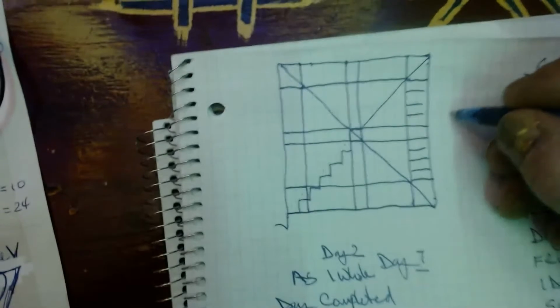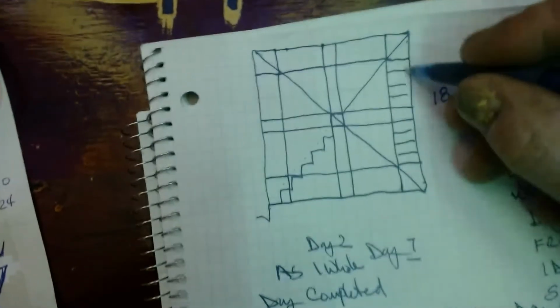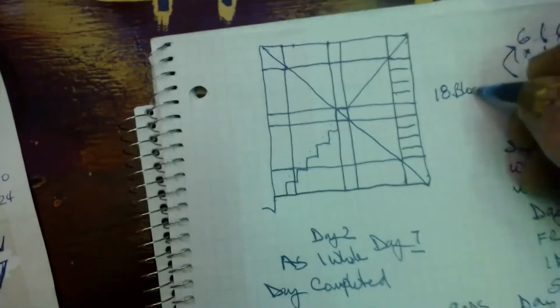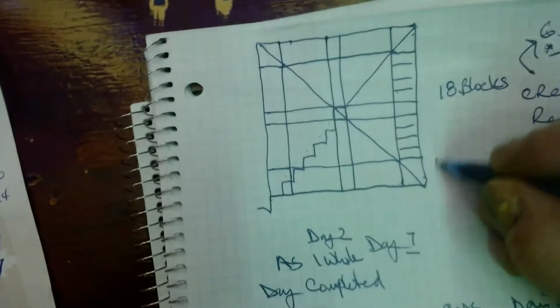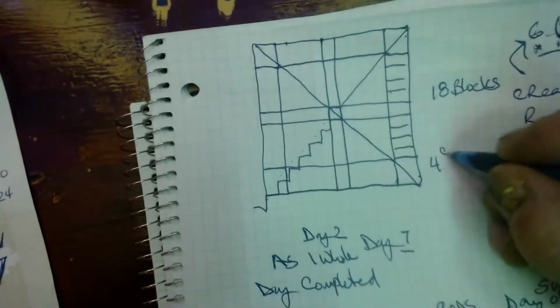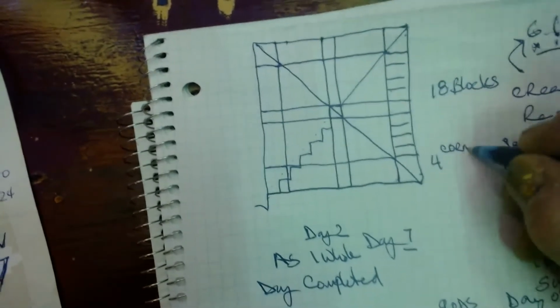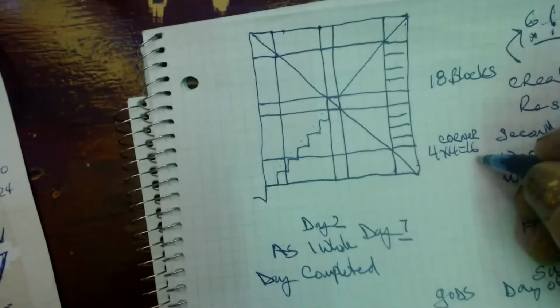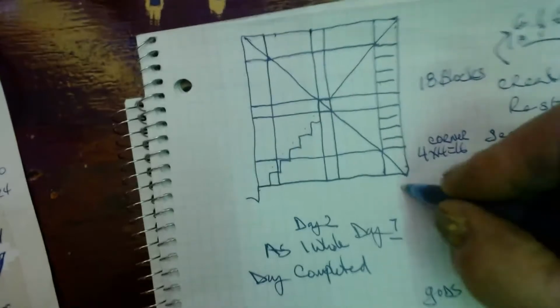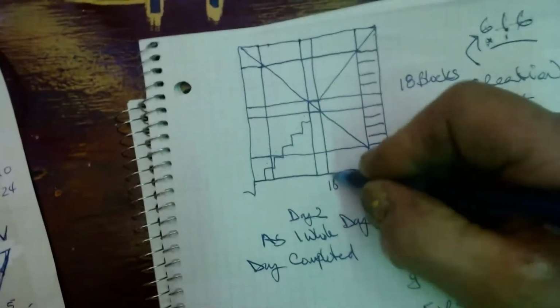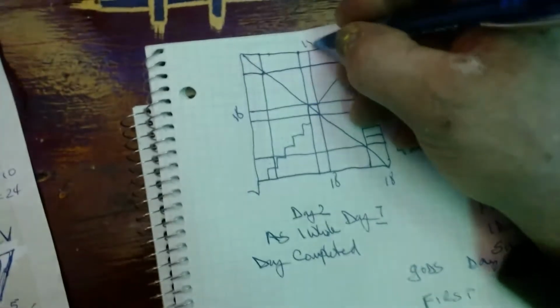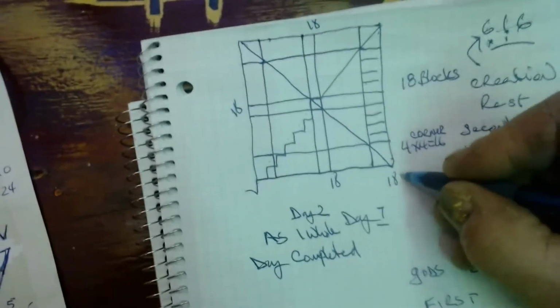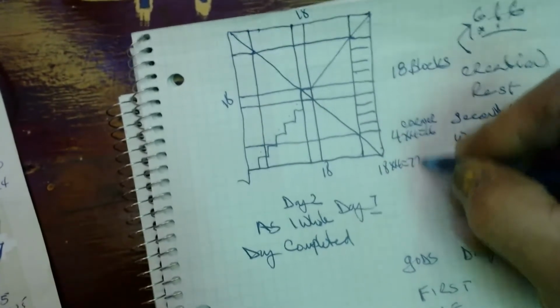Okay, so there's 9 here, which takes up 18 blocks. There's 4 in the corners times 4 corners. 4 by 4 equals 16 blocks. So it's 18, 18, 18, 18. 18 times 4 equals 72 blocks.